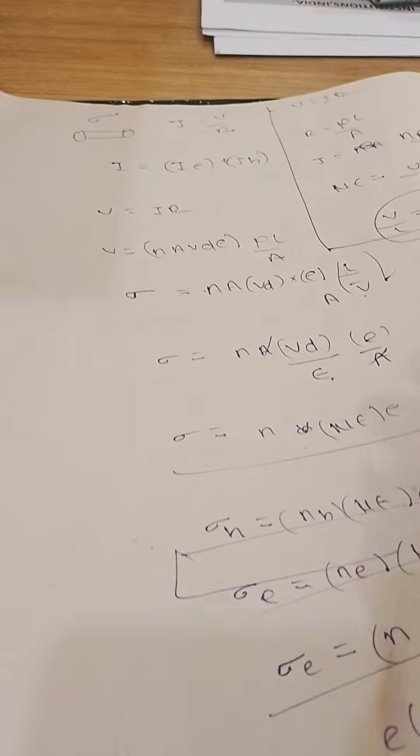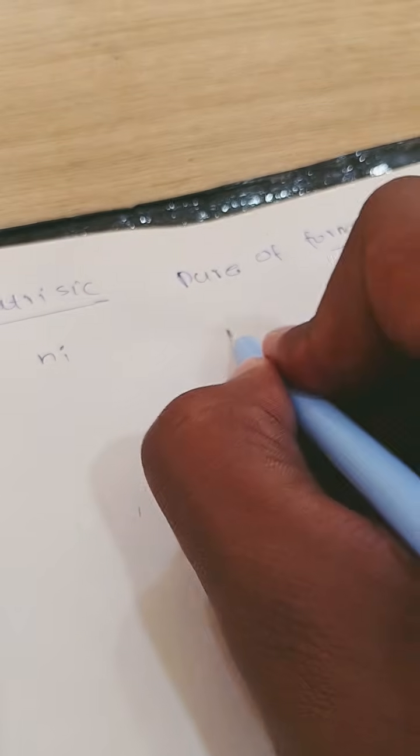Okay, now let us discuss intrinsic semiconductors. An intrinsic semiconductor is a pure form of a conductor. In this, the number of holes is equal to the number of electrons, which is equal to the intrinsic carrier concentration. They will give you the pure form with this many holes and this many electrons.